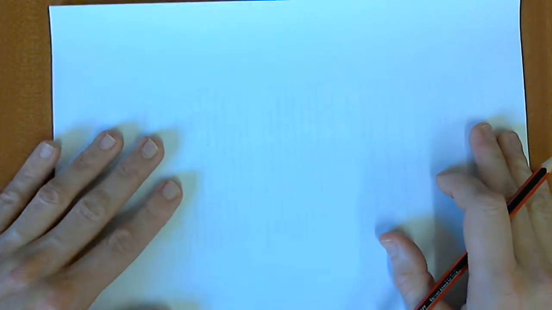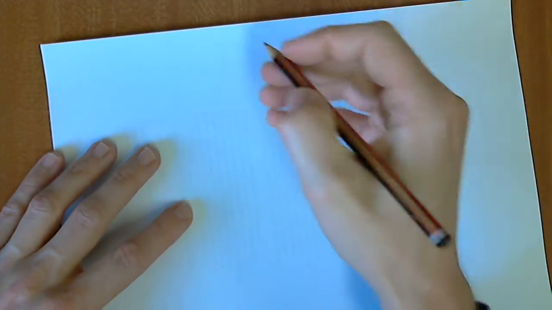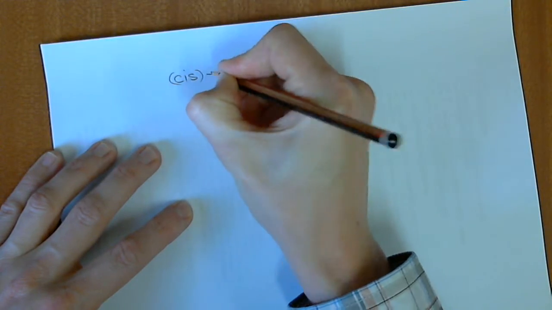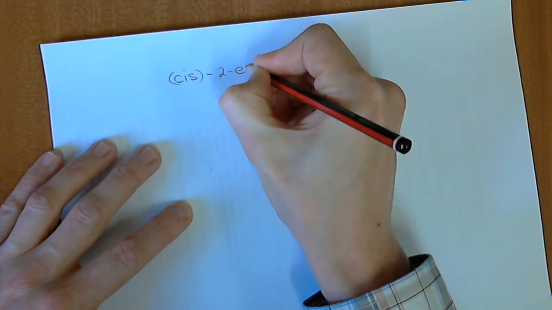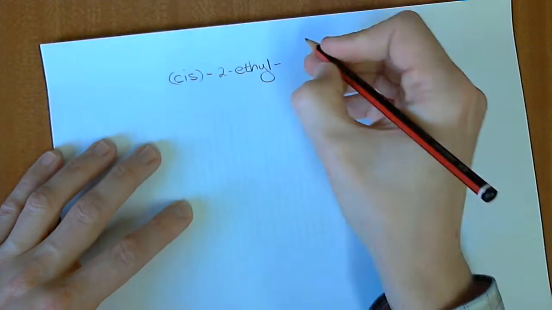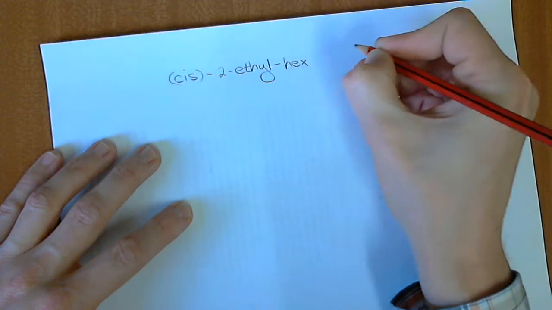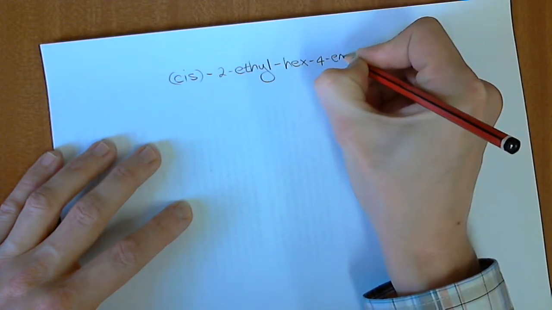The last thing that we need to do is I just want to go back to this cis and trans story and try again. If we have a cis-2-ethylhex-4-ene.